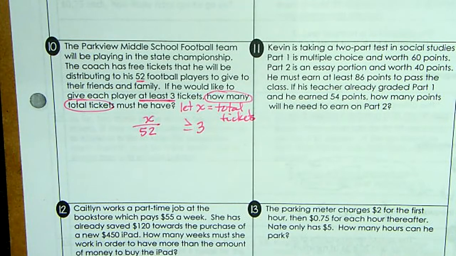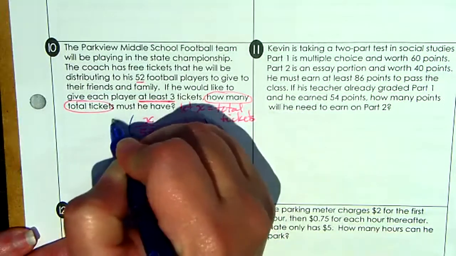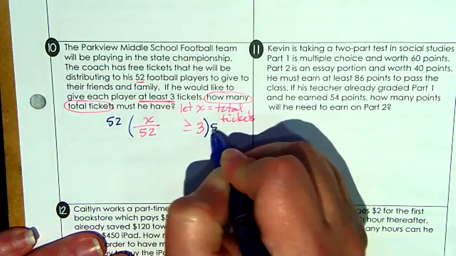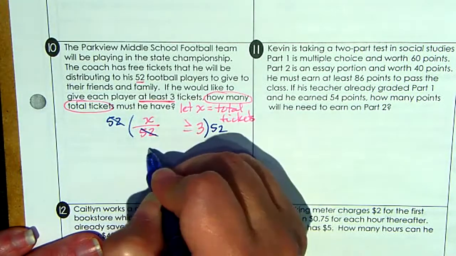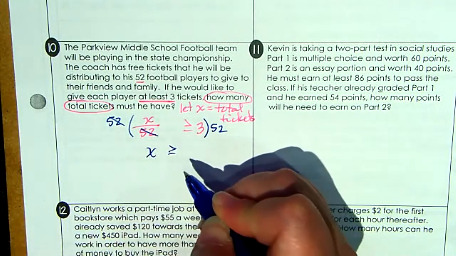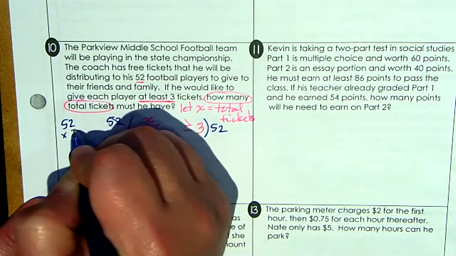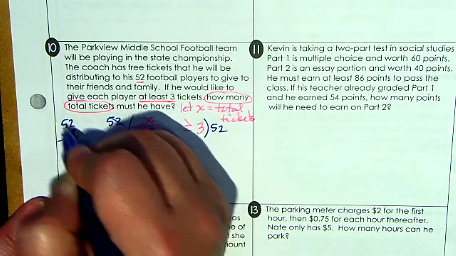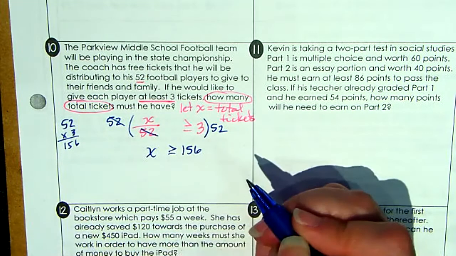And now we continue to solve. It's dividing, so I'm going to multiply by 52 on both sides. Those cancel out and become a 1. So I now have X is greater than or equal to 3 times 52. If I don't know what that is, I'm over here doing that math. 3 times 2 is 6. 3 times 5 is 15. So that's 156.